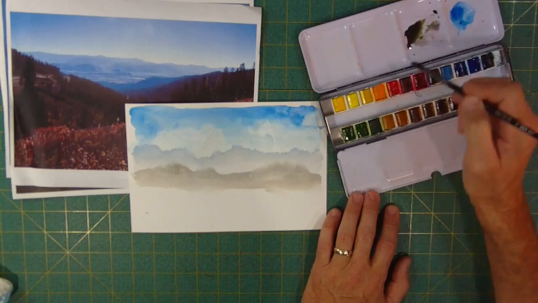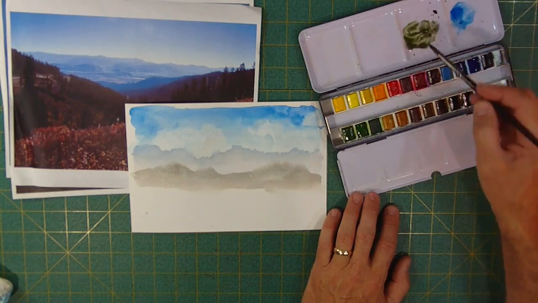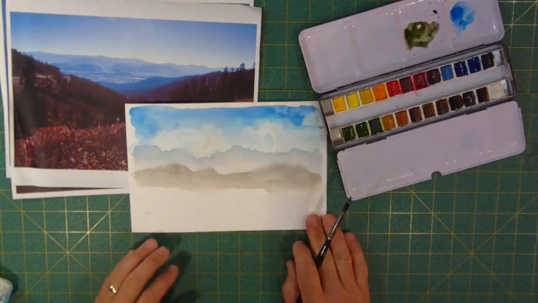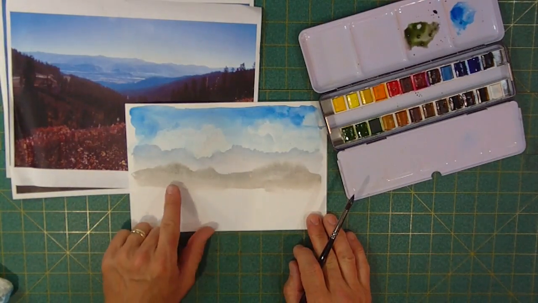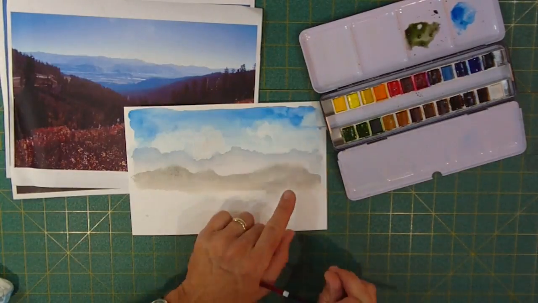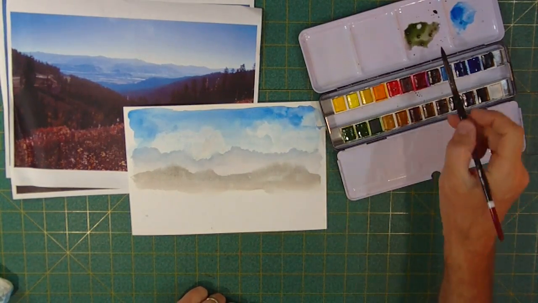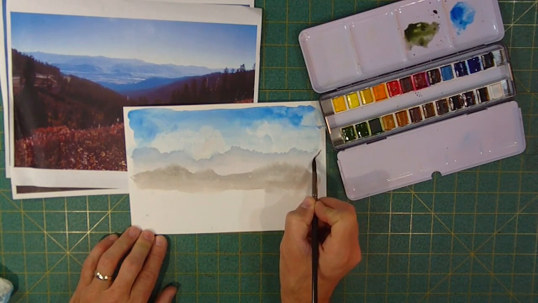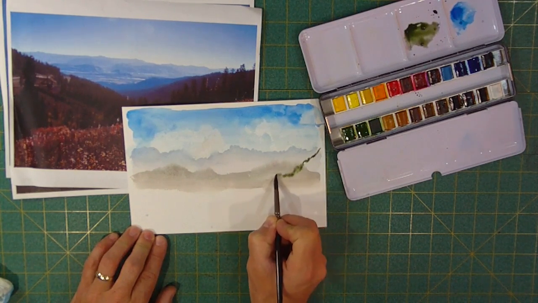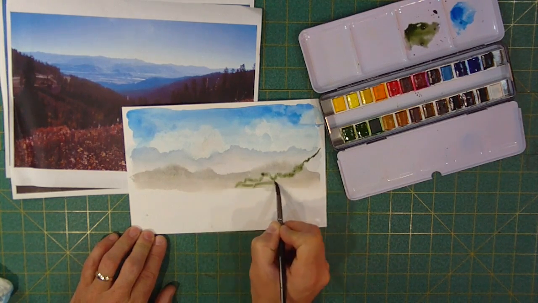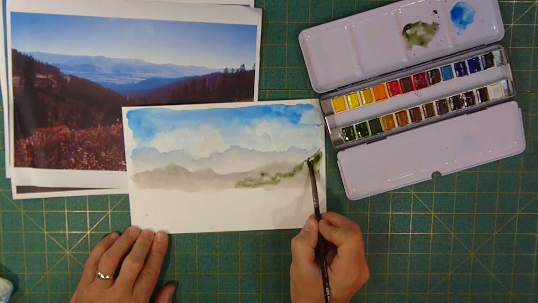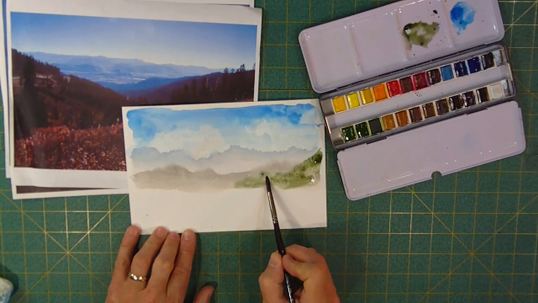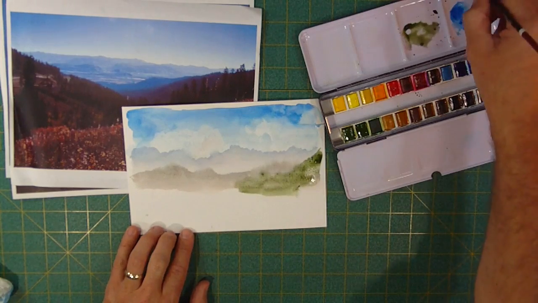Let's try a little bit of our permanent sap green. There we go. We got a little bit of a grayish, greenish mixture. Now look, we still have some wet over here and a little bit wet here. I'm going to kind of force the issue because I'm going to say that this hill comes right down like this. Again, that's all that mist there. I just named it mist. There we go. Right on down.